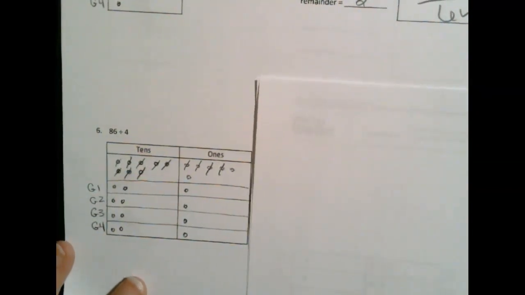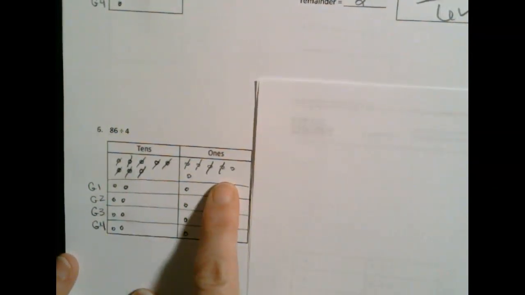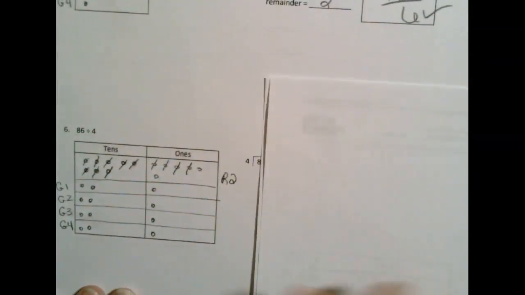All right, so let's look at number 6. Number 6, you had 86 divided by 4. Let me straighten this up a little bit. So you should have had 8 tens split into 4 groups. You have 2 in each group. And then you have 6 ones split into 4. So you have 1 in each group. And again, you have your remainder of 2.